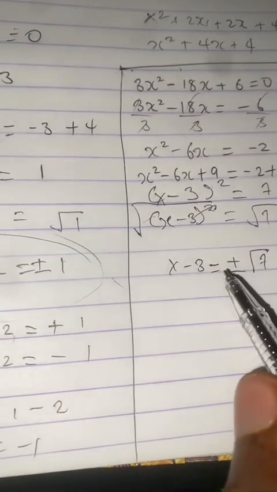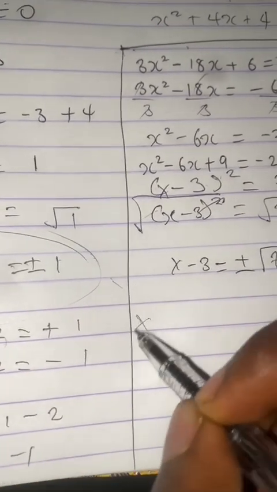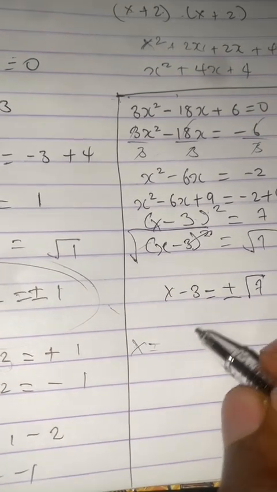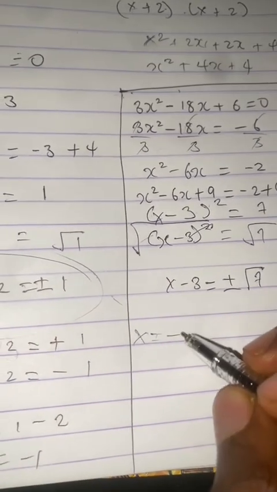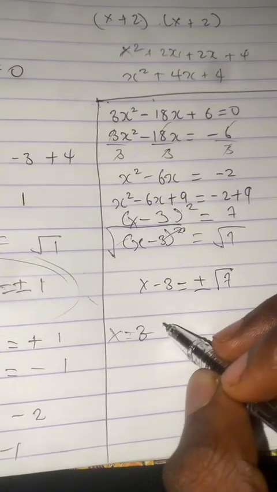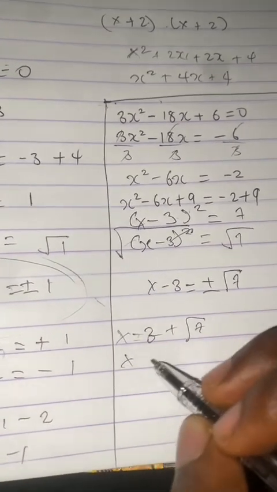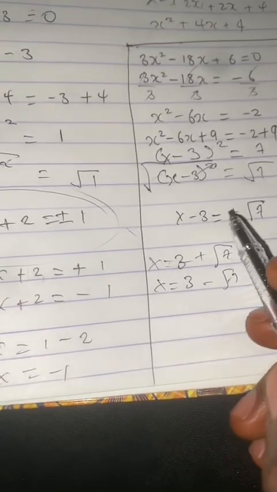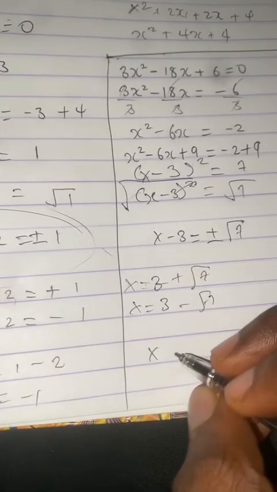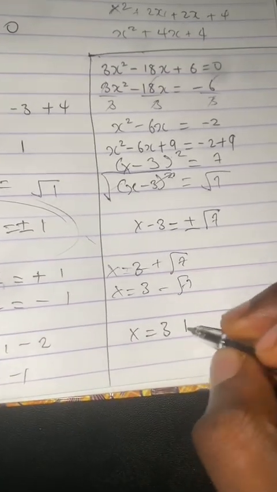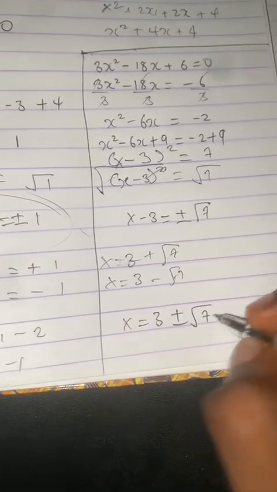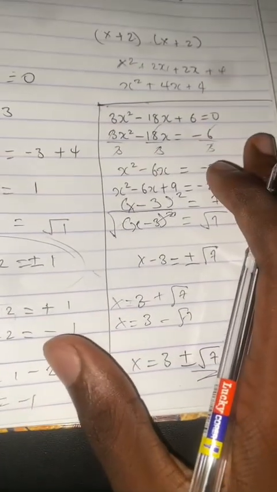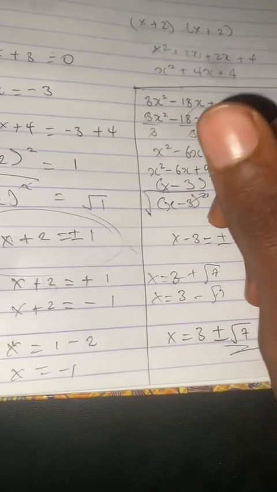Now, instead of stressing yourself and saying x is equals to, you do it one by one: 3 plus square root of 7, or x is equals to 3 negative square root of 7. You can just leave it like this. You can just say x is equals 3 plus or minus square root of 7. Okay? This is the more efficient way. So that's how to do the second step.